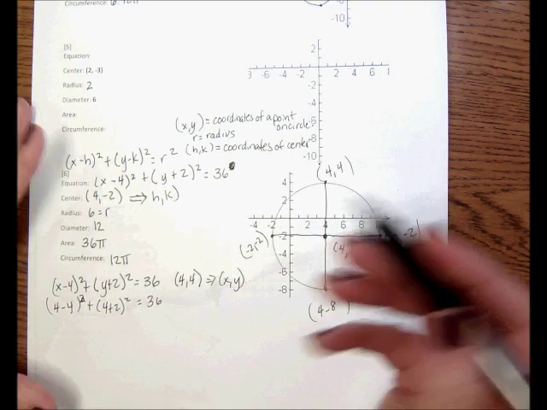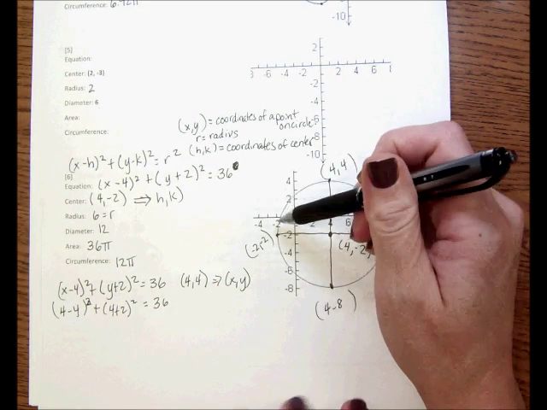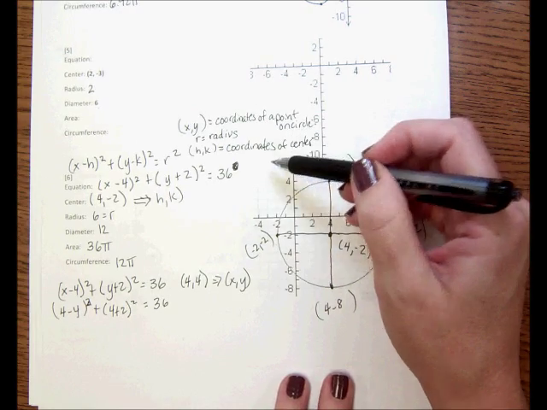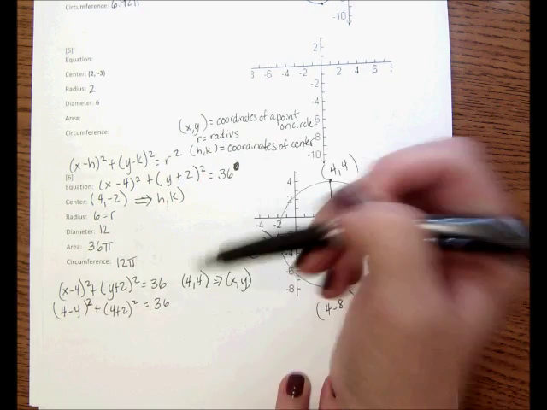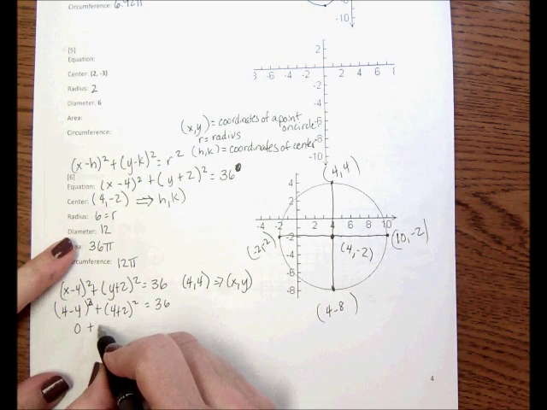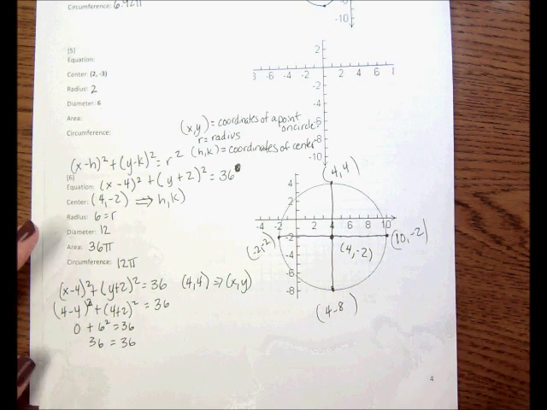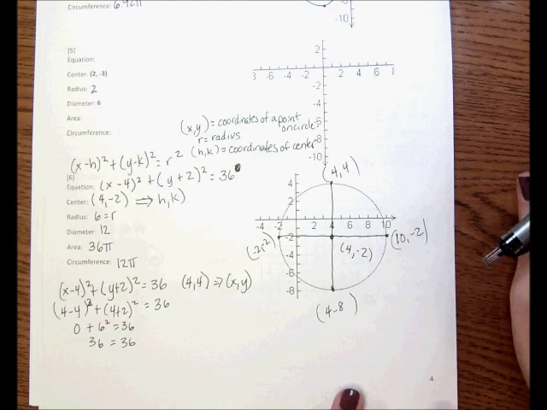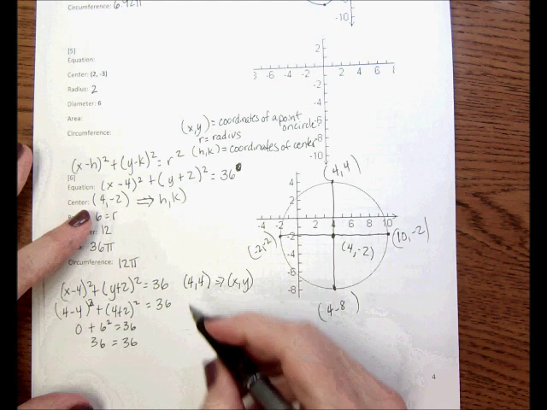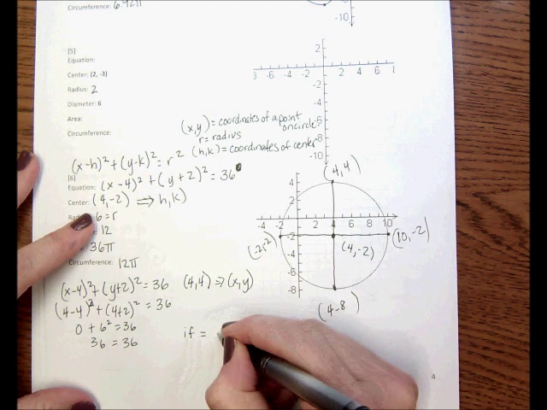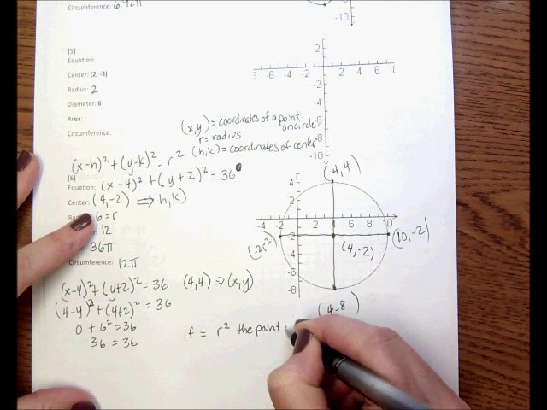So let's see if that does actually equal 36, because it seems like that x, y is a point that's on the circle. If I have a point that I know is on the circle, when I plug it in, the left side should equal the right side. So I have 0 plus 6 squared is equal to 36, and 36 is equal to 36. When the left side is equal to the right side, the point is on the circle. So when I plug it in, if it is equal to r squared, the point is on the circle.